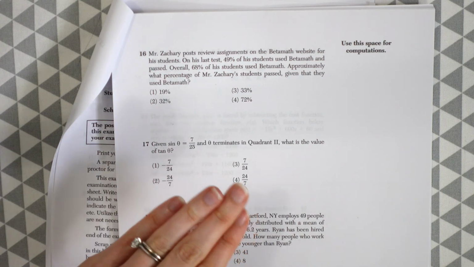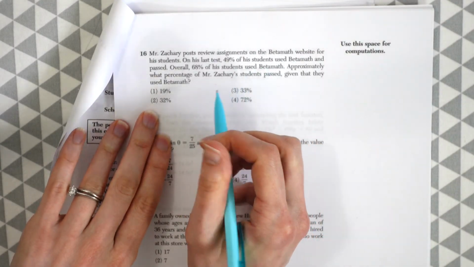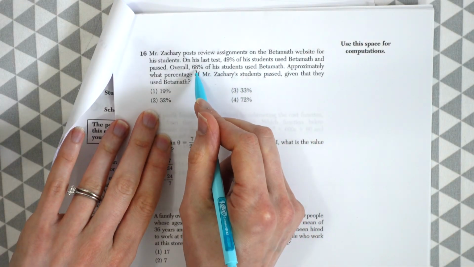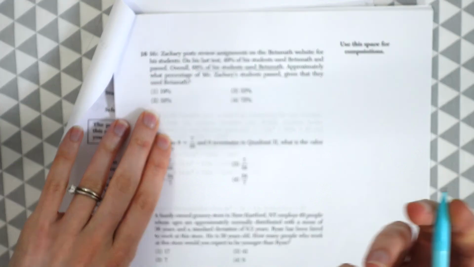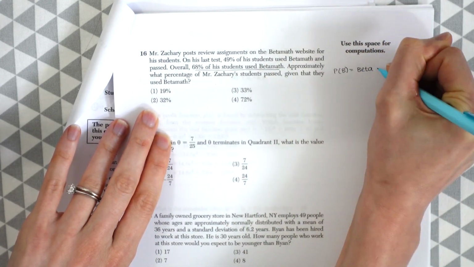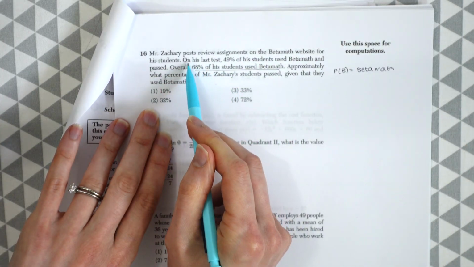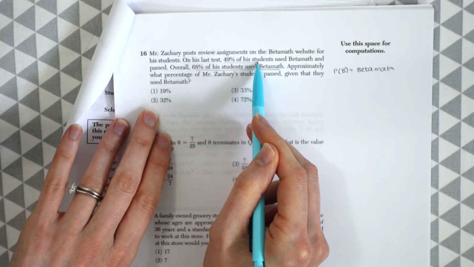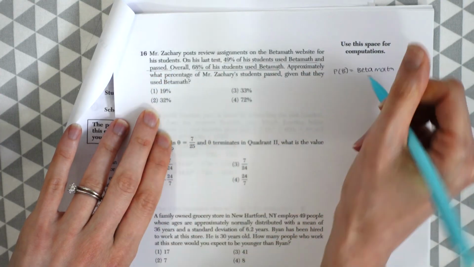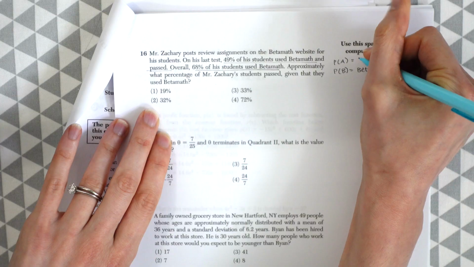So let me just start by labeling P of A, P of B, all that stuff. So first we have 68% of the students use Beta Math. So I'm going to call that P of B, or Beta Math. And then it doesn't give us a P of A, but it's saying on his latest 49% of his students used Beta Math and passed. So unofficially P of A is students who passed.